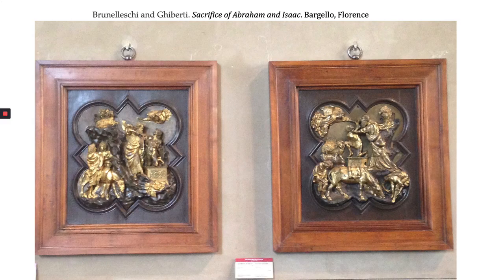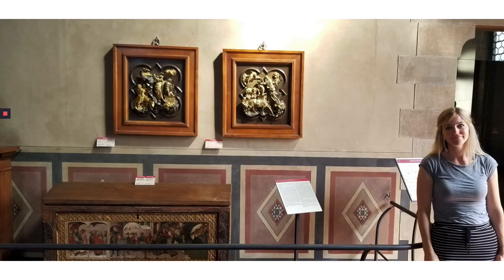Both of these works of art are in the Bargello in Florence. Both of them are next to each other on the wall, so you can see them there, and they tell the story here of the competition that I just told you.